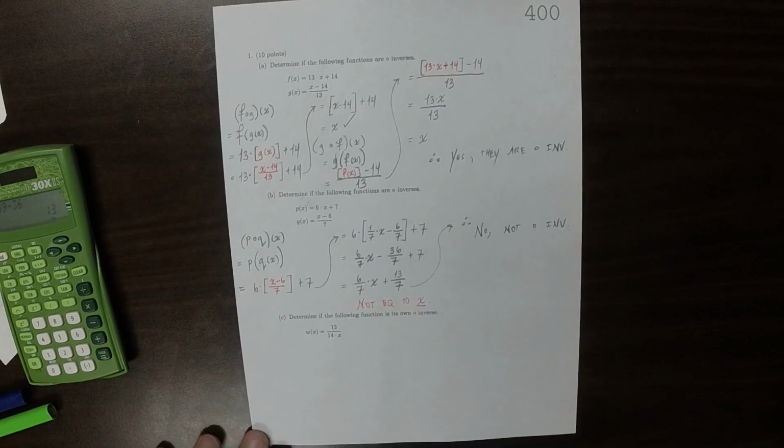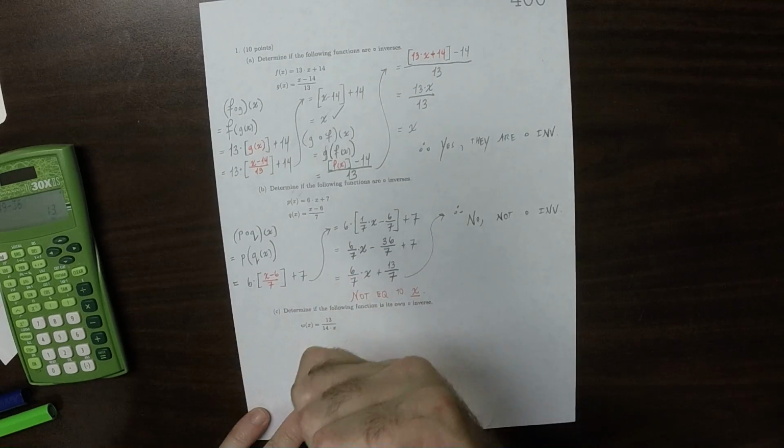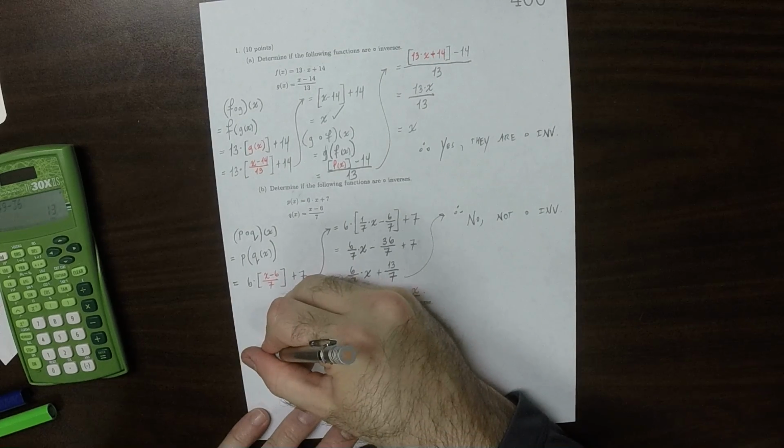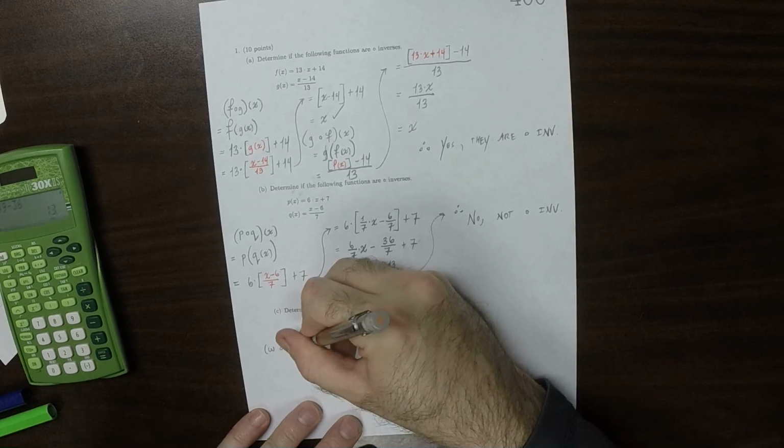Finally, we're asked a question about w. Is it possible for a function to be its own compositional inverse? All right. So what we'll do is compose w with itself. So w composed with w, evaluate at x.